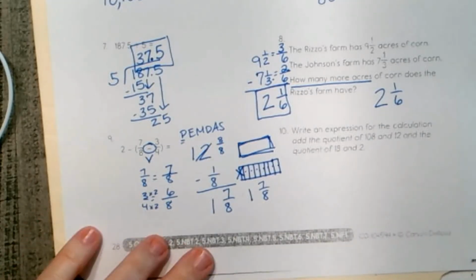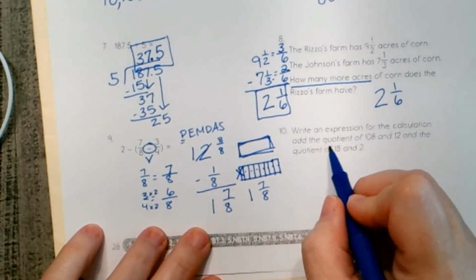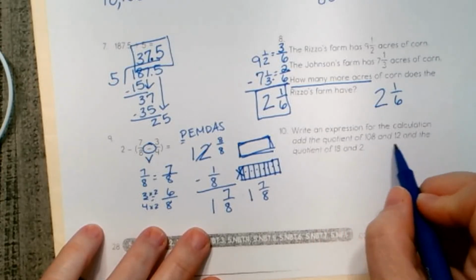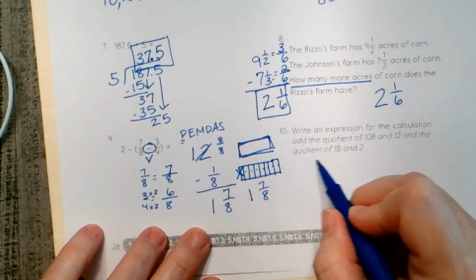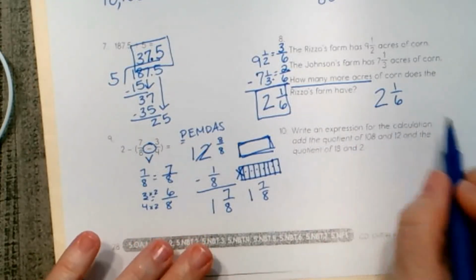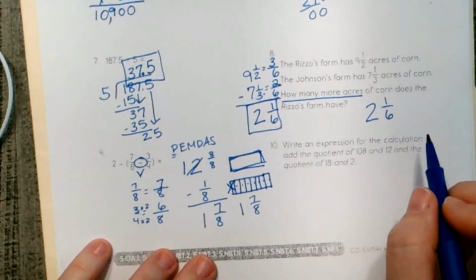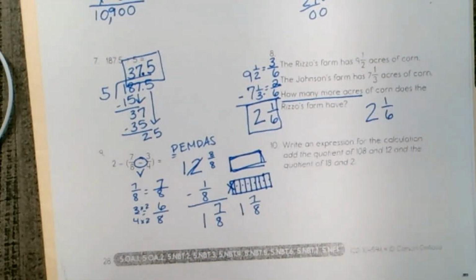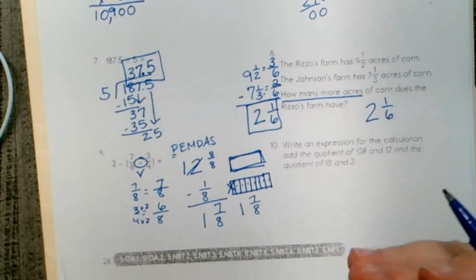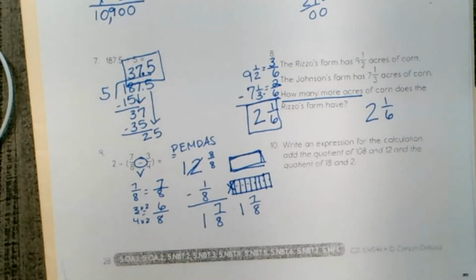Okay, write an expression for the calculation. Add the quotient of 108 and 12 and the quotient of, now, did it give you any word clues to tell you order? Did it say and then, or first, or take it from? No, it just says add these. So technically it doesn't matter, but we're just going to go in order.